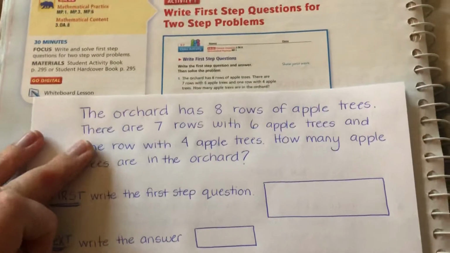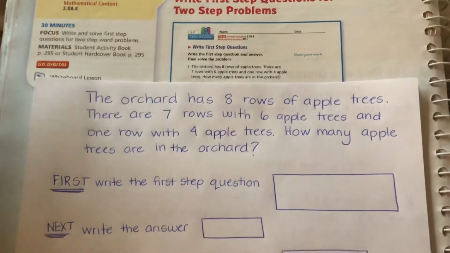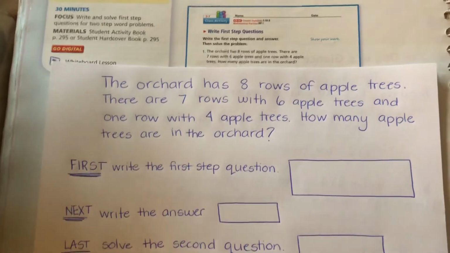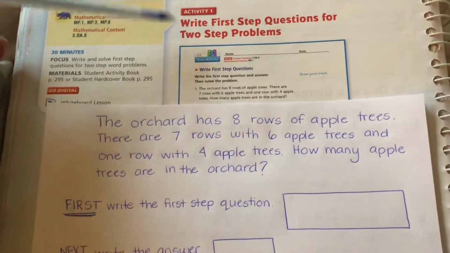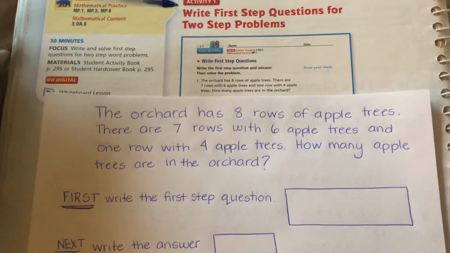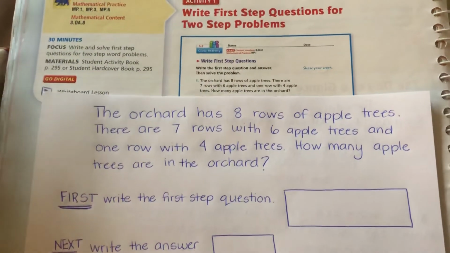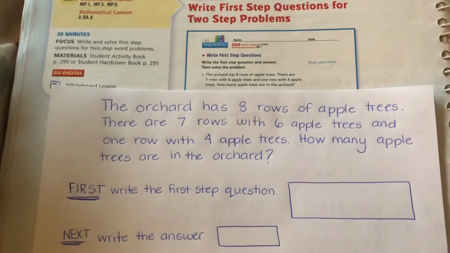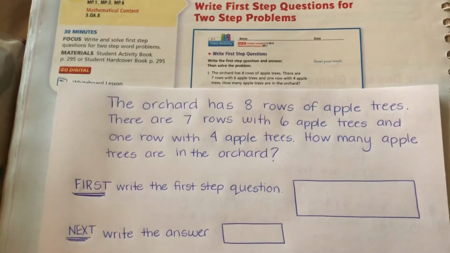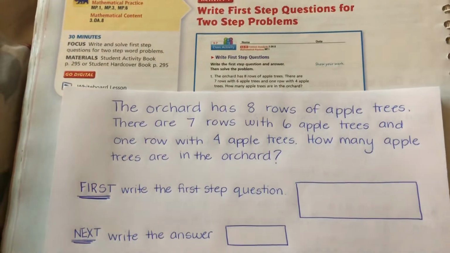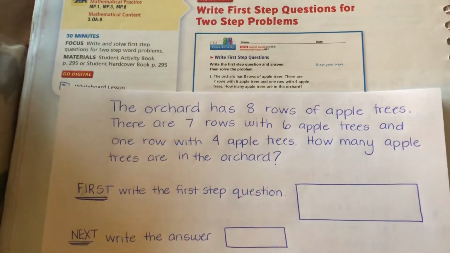So today in math, you're going to be doing a little bit of review because we've done this with multiplication, but now we're going to try it with addition and subtraction. And the goal of the activity is to help you write the first step question in a two-step word problem. So today there is a little focus on solving the problem, but the main focus is trying to figure out what's the first step in that two-step problem.